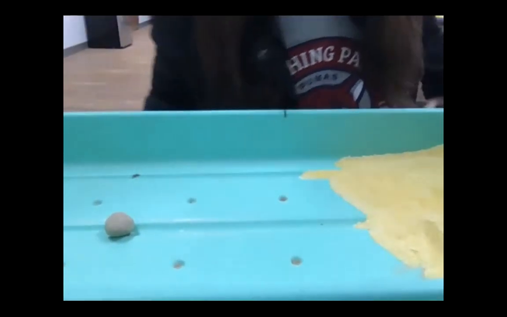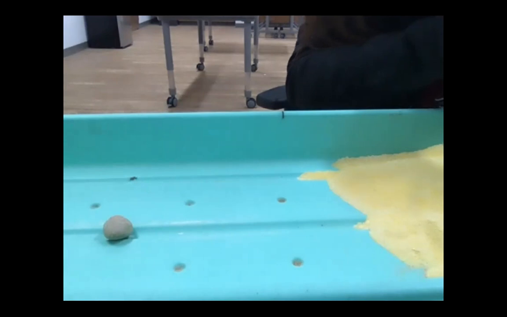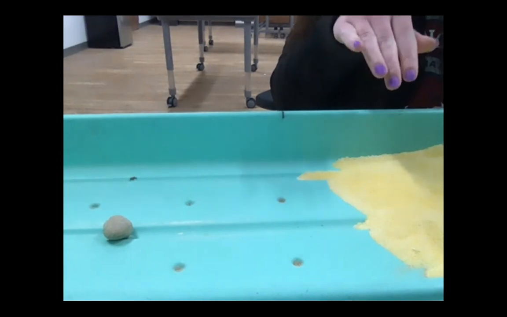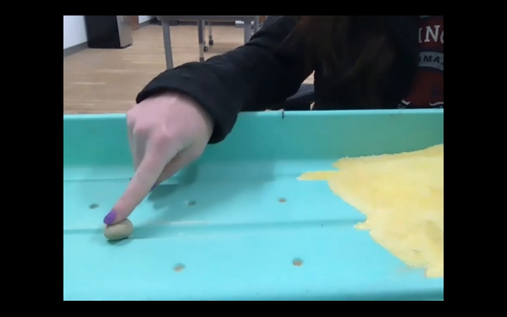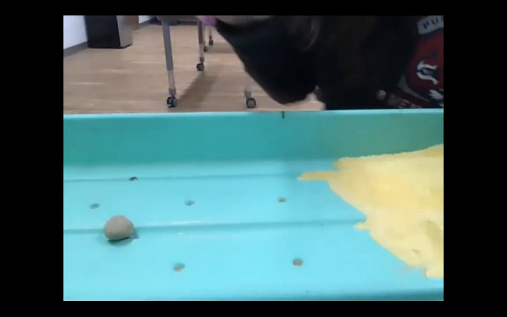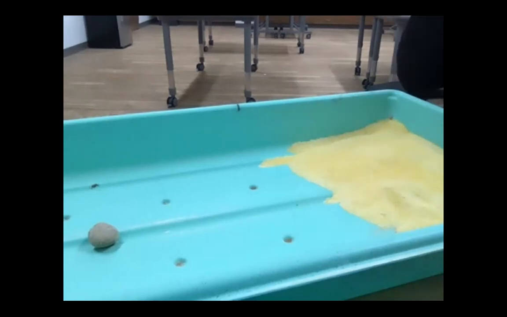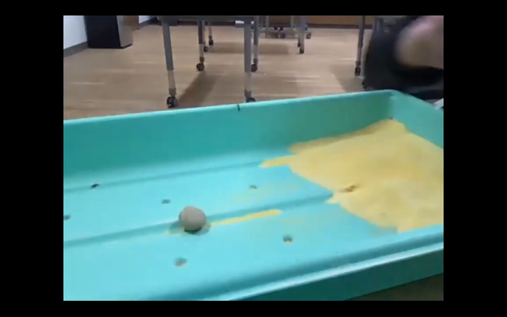Hopefully you will be able to see this. I'm going to come over here and I'm going to use a straw and I'm going to gently blow through the straw into the cornmeal. And you're going to see me blowing through the straw, that's the wind. And it's going to pick up the cornmeal. And when it hits this rock, that's the obstacle in the way, it's going to start to pile up. Okay, so just watch right now. I'll kind of turn this. I think I'm going to move my rock a little bit closer so I don't have to blow so hard.